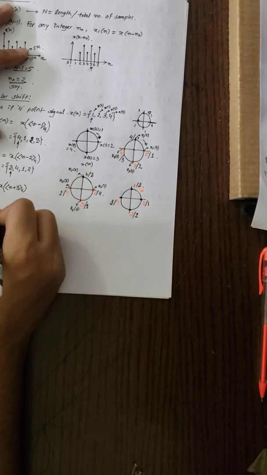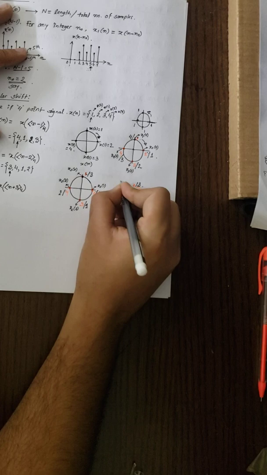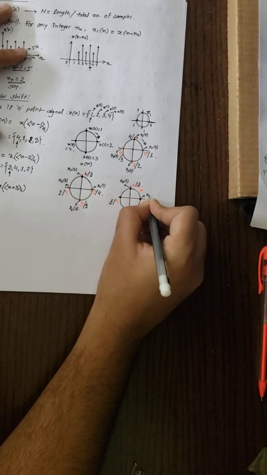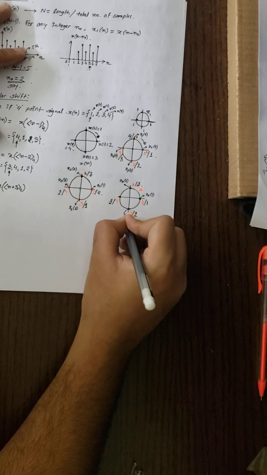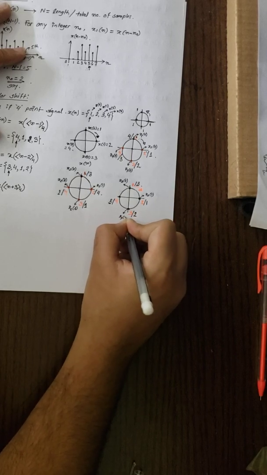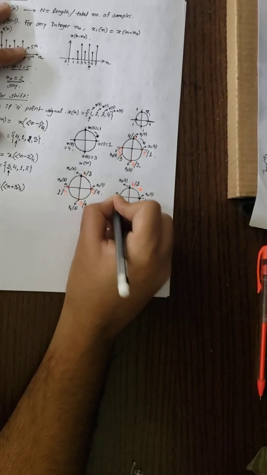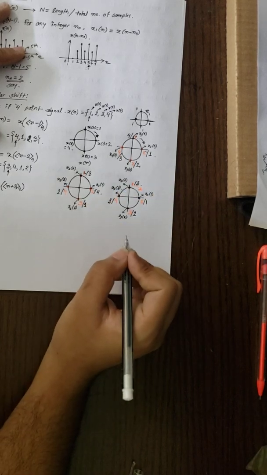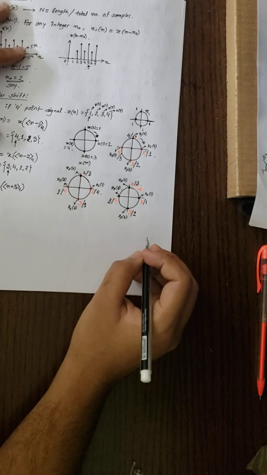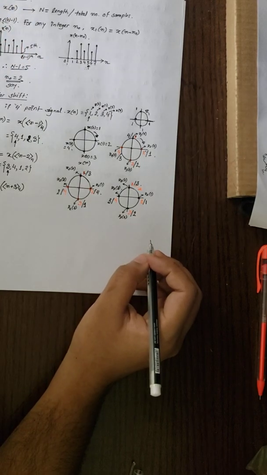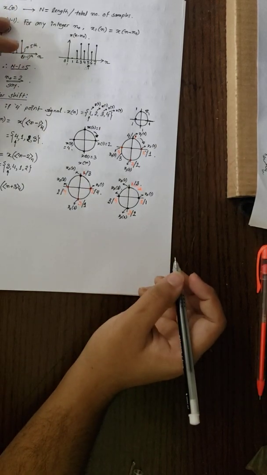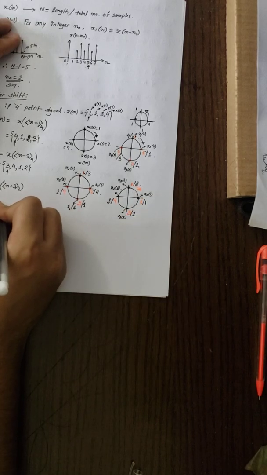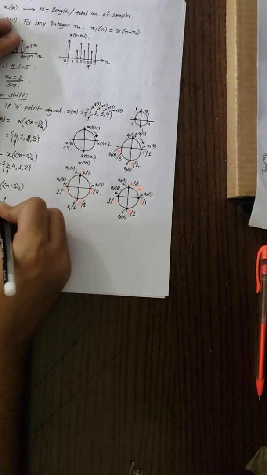So the newly resulted signal, this being x3 of 0, x3 of 1, x3 of 2, and x3 of 3. So this will be 3, 1.